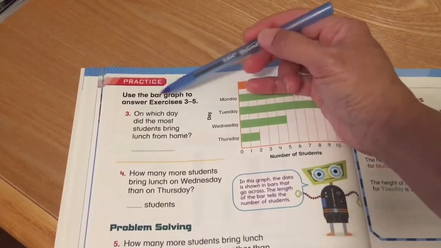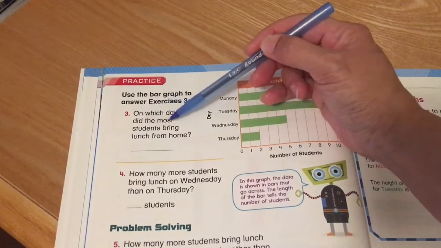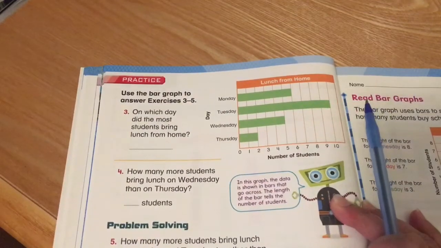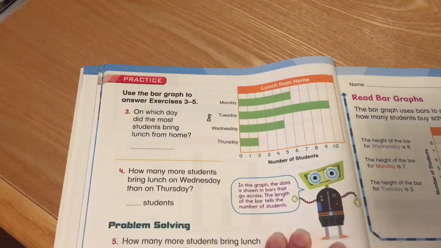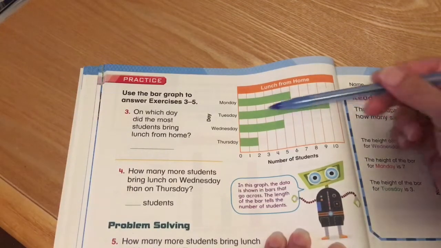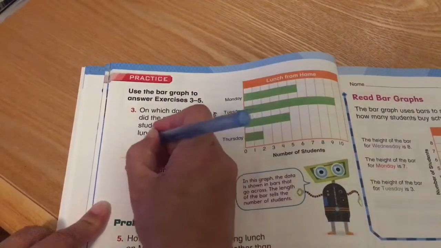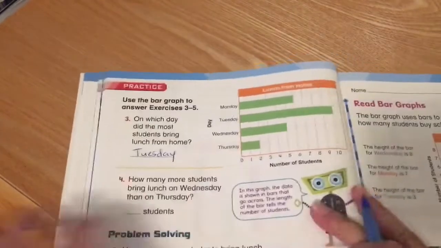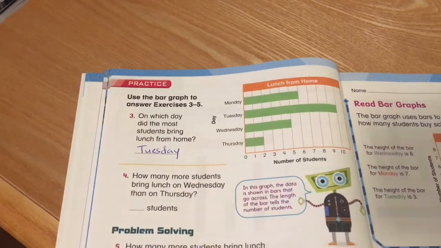Use the bar graph to answer exercises 3 through 5. On which day did the most students bring lunch from home? Which day has the most? Please write that down. Which day? Be careful, they don't want the number, they want the day. All right, I hope that you wrote down Tuesday. If you wrote down Tuesday, you were correct because Tuesday had 10 students bring lunch from home.